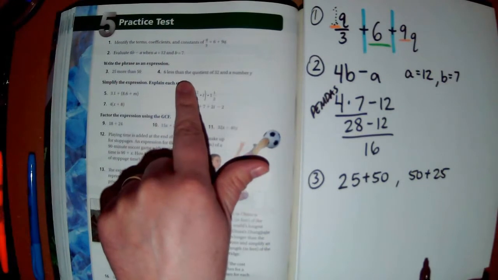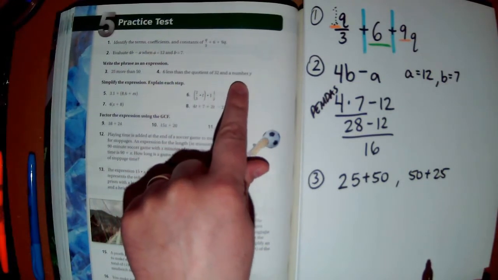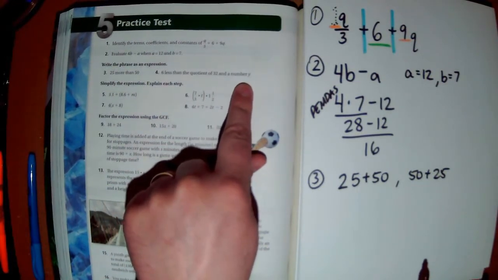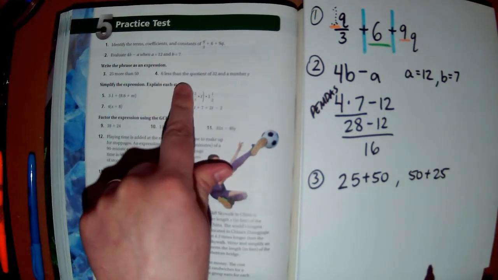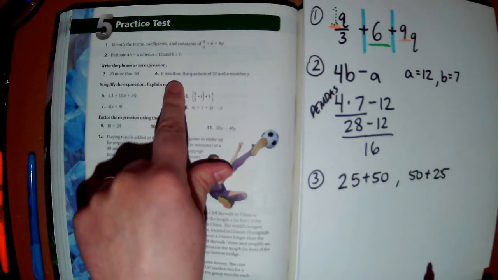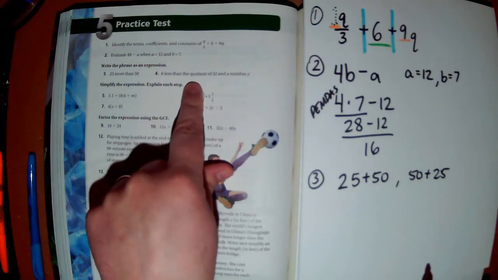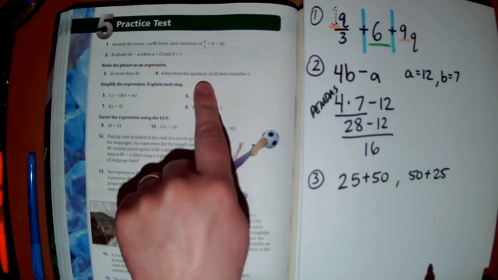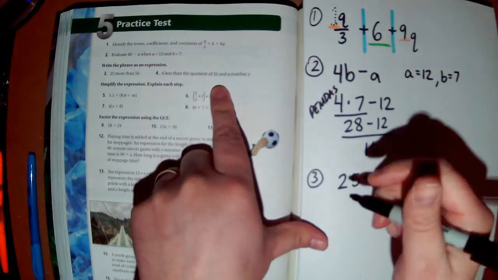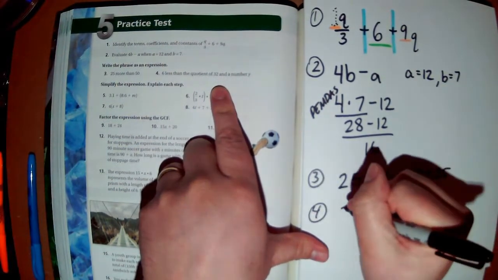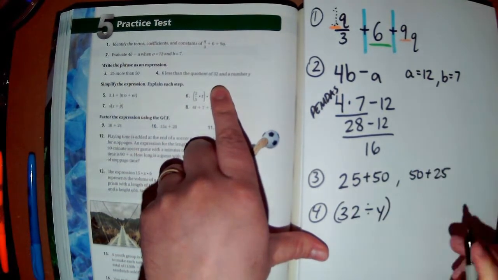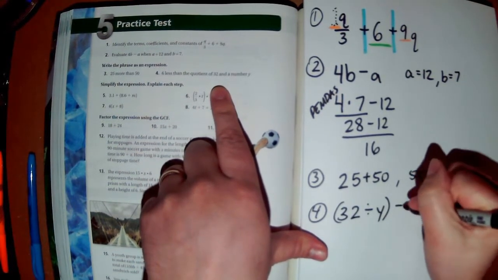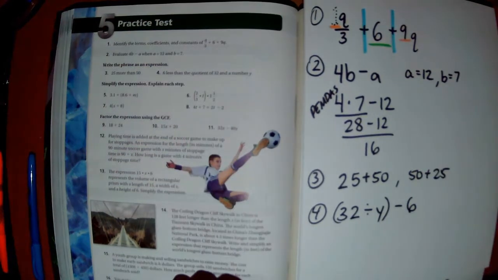It says 6 less than the quotient of 32 and a number y. What? I've got to take some time on this one and think about it. 6 less than. That means I'm going to subtract 6. But it's subtracted from the quotient of 32 and y. That means I need to take 32 divided by y. That's the quotient of 32 and y. And then 6 less than that, so minus 6.